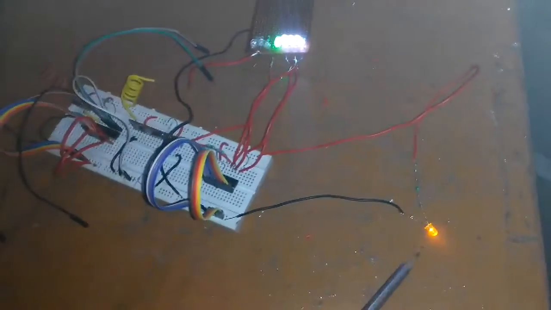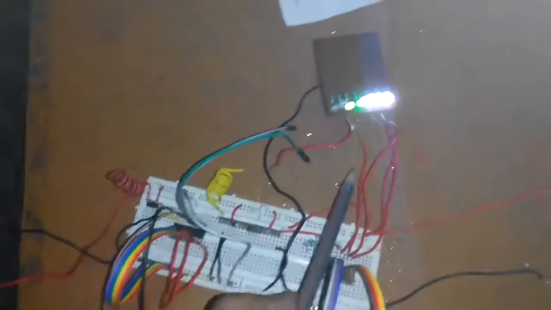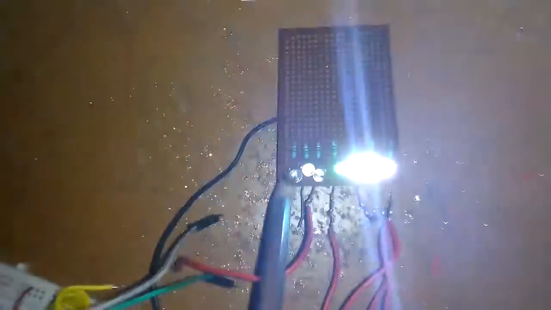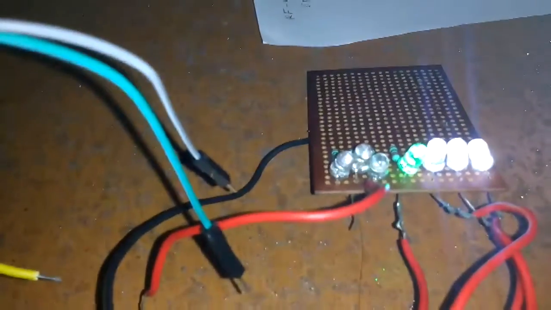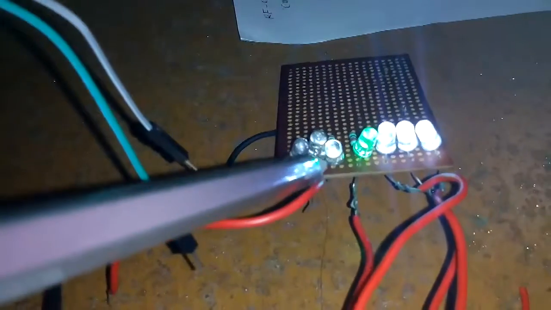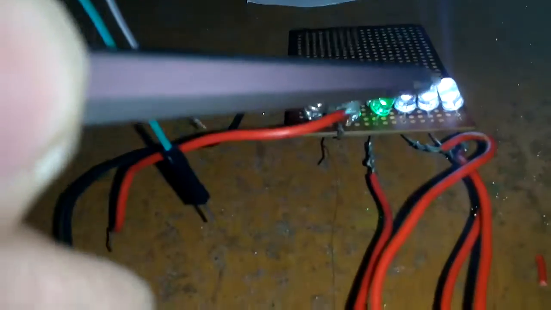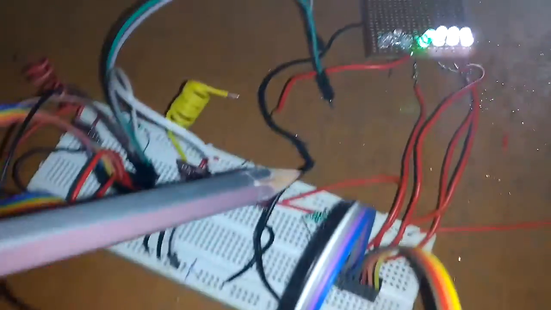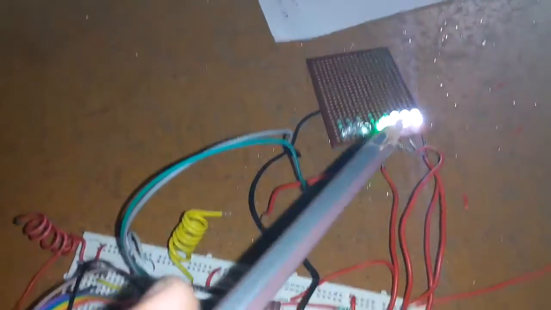Now power is on, and you are also seeing the output. Ignore the other LEDs because they are not connected; they are not on, and this LED is on. 1, 2, 3, 4, a total of 4 LEDs. So 4 data lines are taken from here, and a black wire for ground. The LEDs are connected in parallel.